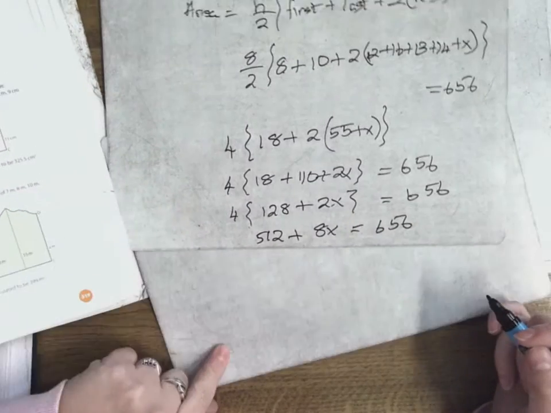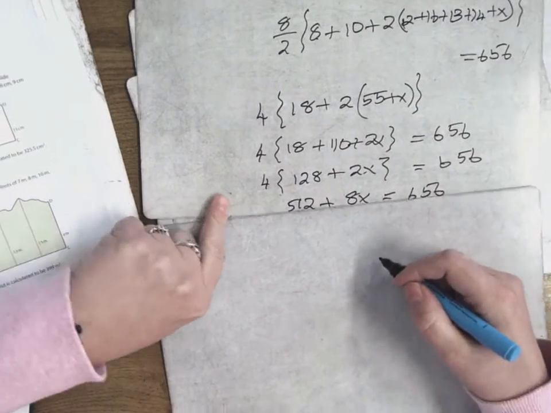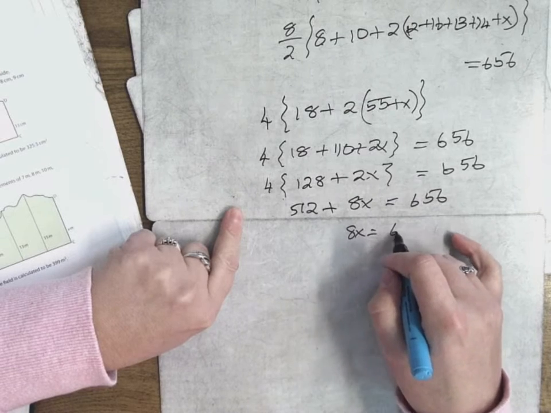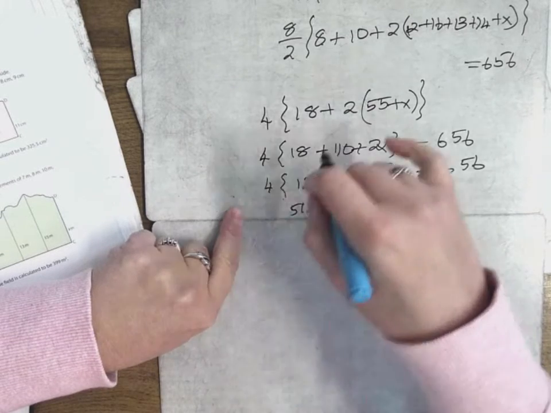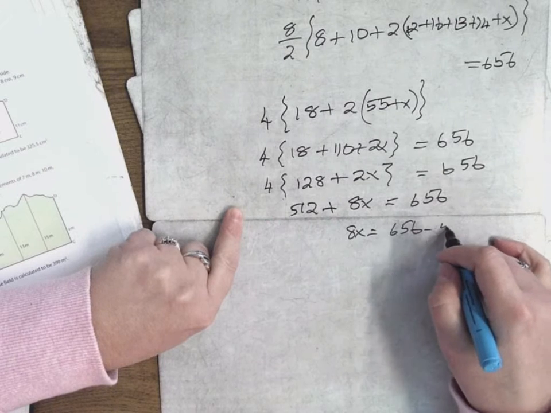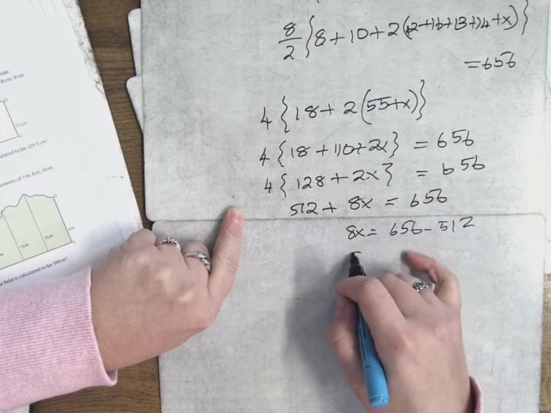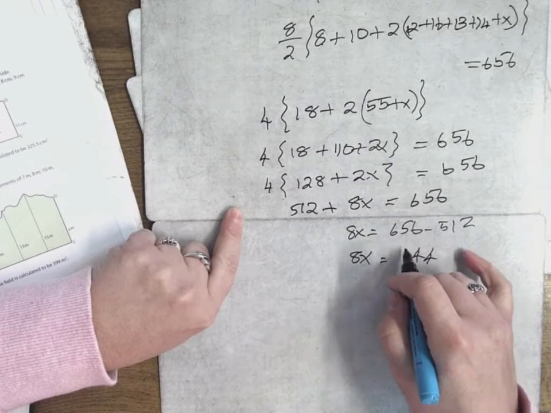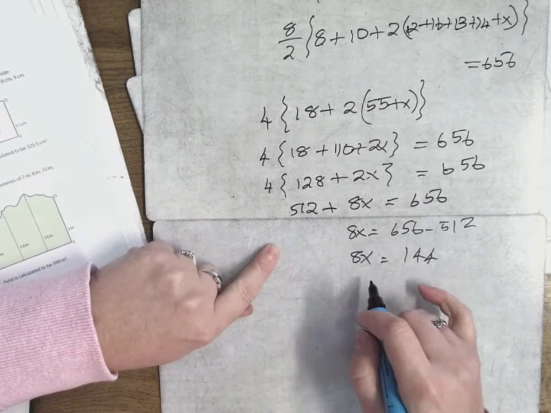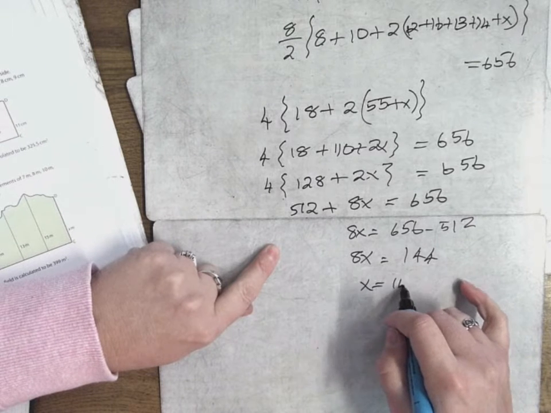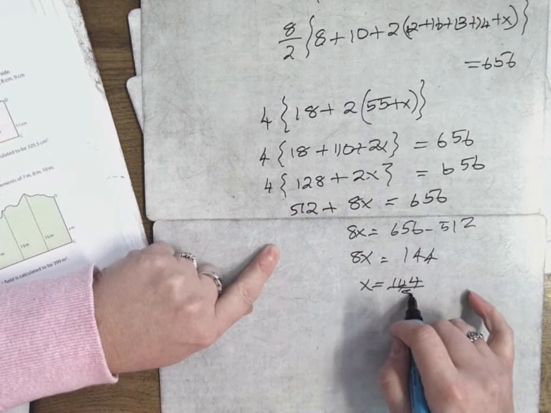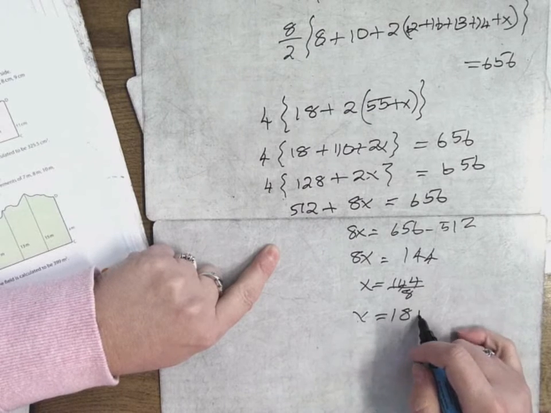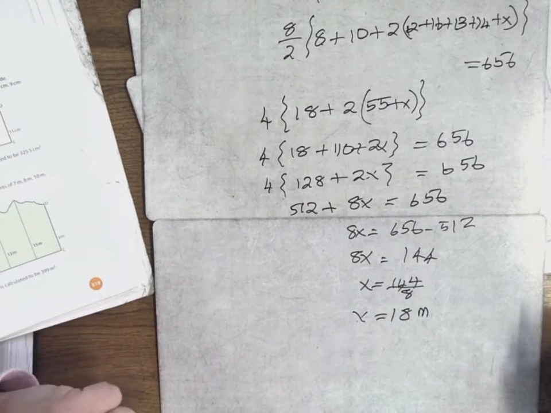Right, build a wall. X is on one side, numbers on the other. So the 512 is moving. The 8x stays put. 656 is where you want it to be. The 512 has to come over the wall and becomes a minus 512. So you get 8x is equal to 144. Right, and then you divide by 8. So 144 divided by 8, so that means x is equal to 18, and everything's in meters, so that means 18 meters. Is that okay?